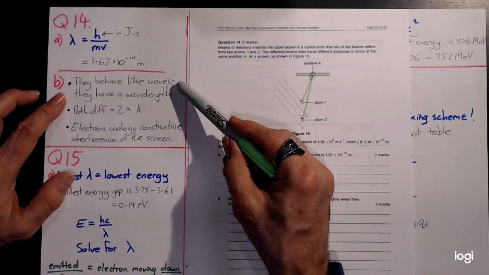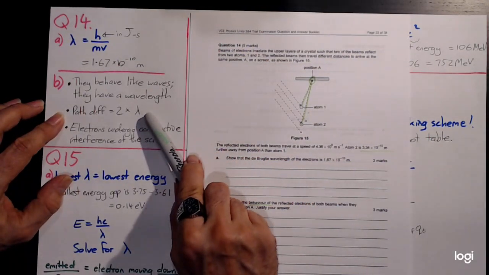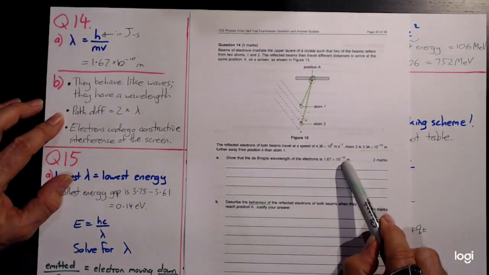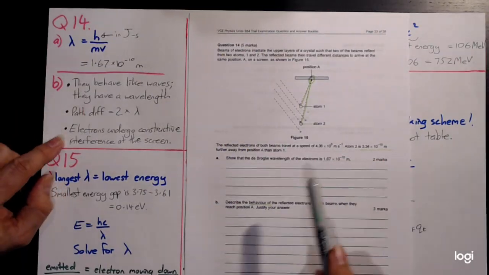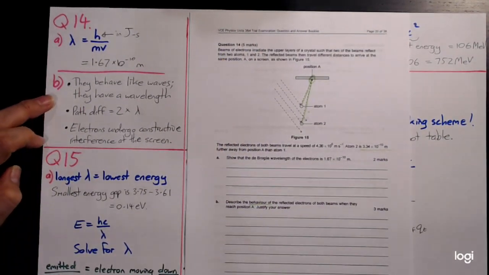They behave like waves because they have a wavelength for a start. The path difference is 2 wavelengths, right? That divided by that is 2. And therefore they undergo constructive interference at the screen. That's pretty much it to get the 3 marks.